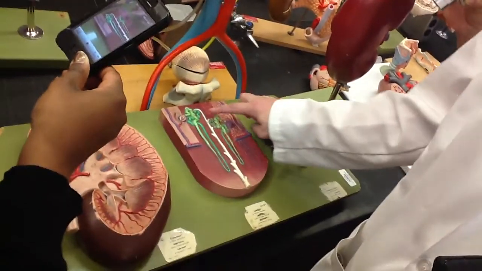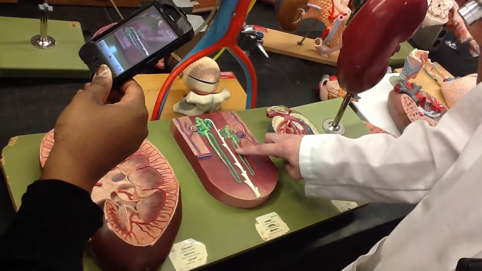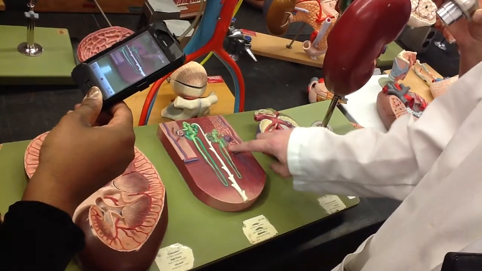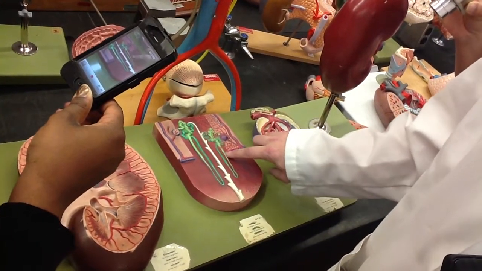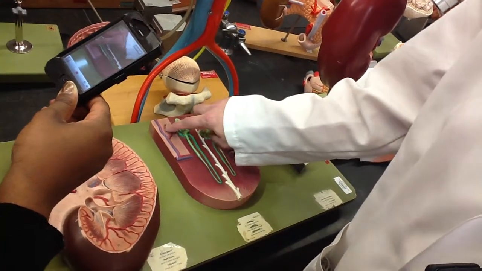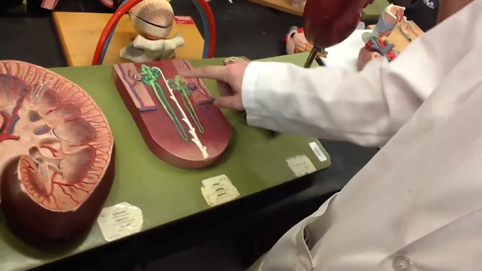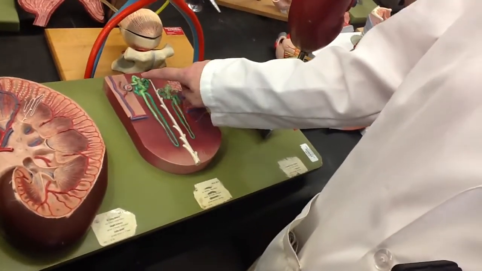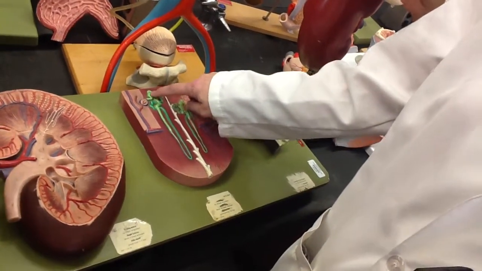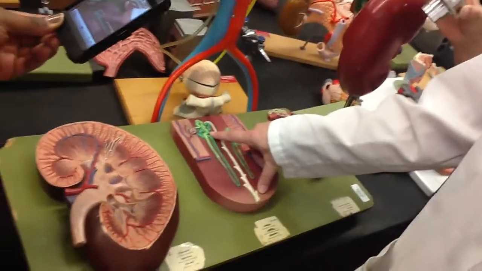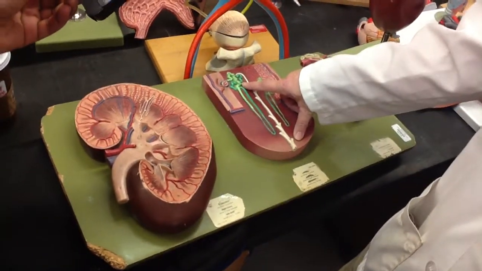The blood vessel that exits will actually end up becoming all of this mass of blood vessels that surrounds the tubules. And these blood vessels are called the peritubular capillaries. So that efferent arteriole will become the peritubular capillaries. Coming out of the back of the glomerulus, we have this light green convoluted structure. It is called the convoluted tubule, the proximal convoluted tubule.